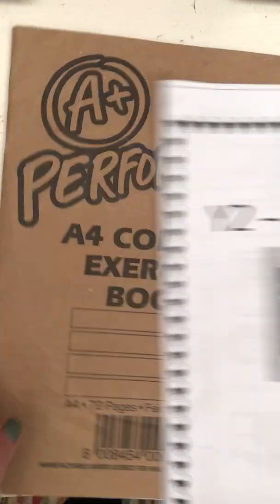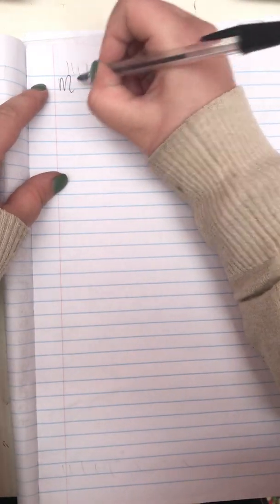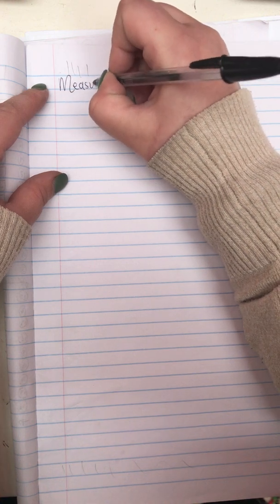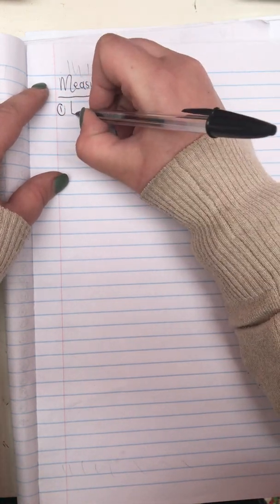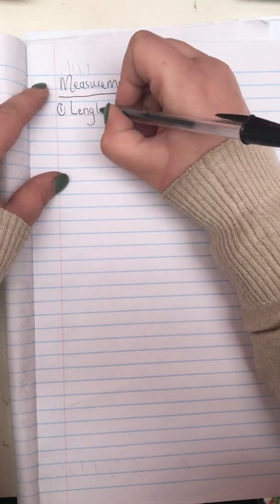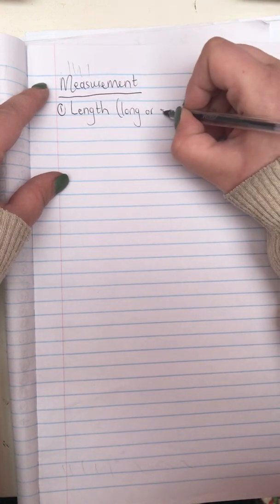So, your ZK. I'm first going to talk a little bit, and then I'm going to discuss the worksheet with you. So, when we started with measurement, or we have started with measurement, okay, but we started with length. Now, length is how long or short something is, right?